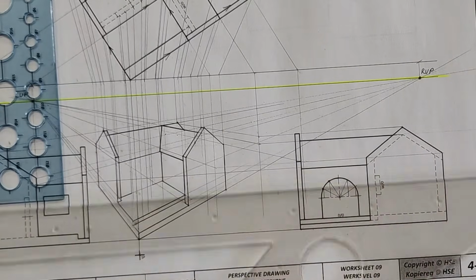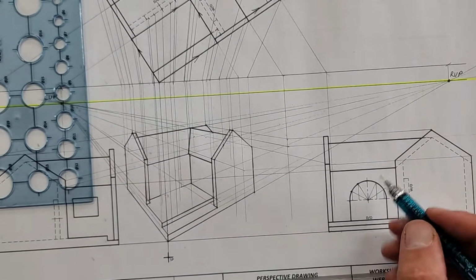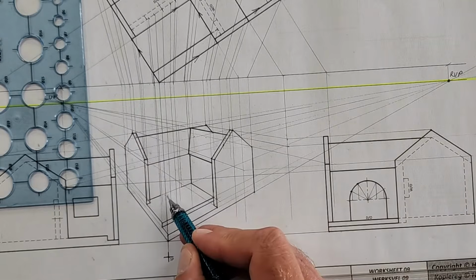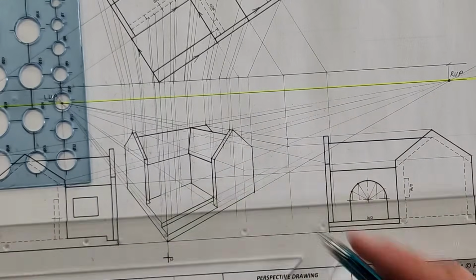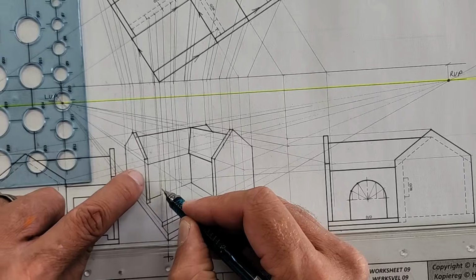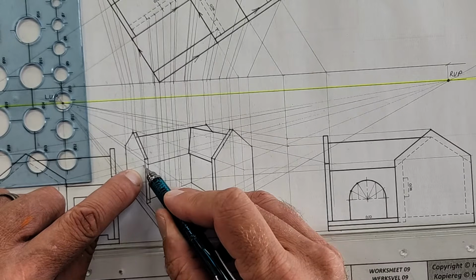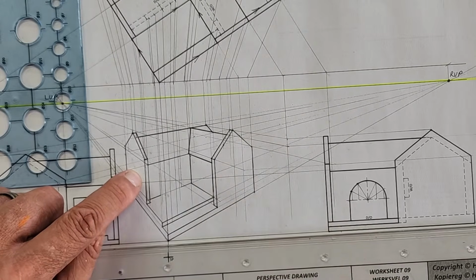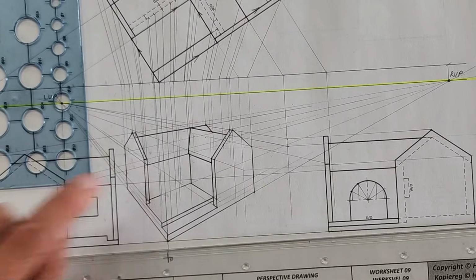Alright, bring that across. I can do two ways. I can bring that height across to the line that's in line with the SP, and then walk it across to where it is in line here and back. That would be one way of doing it, which probably is an easy way.